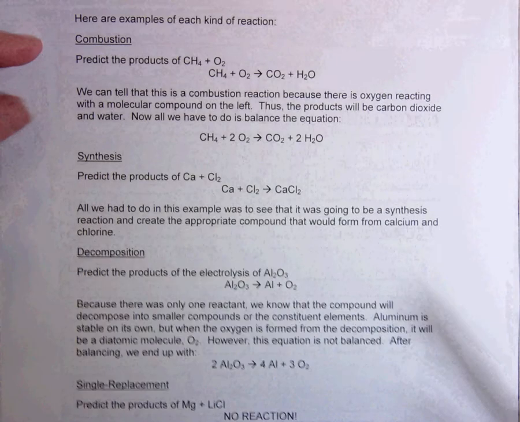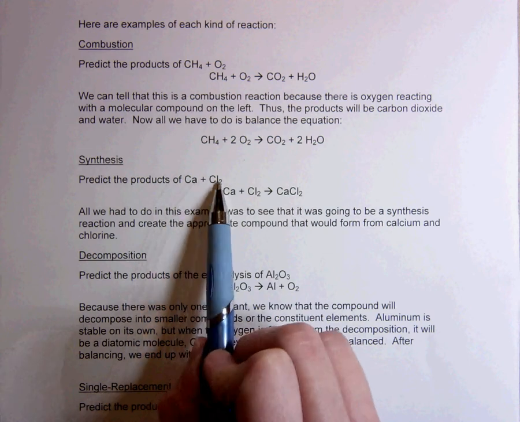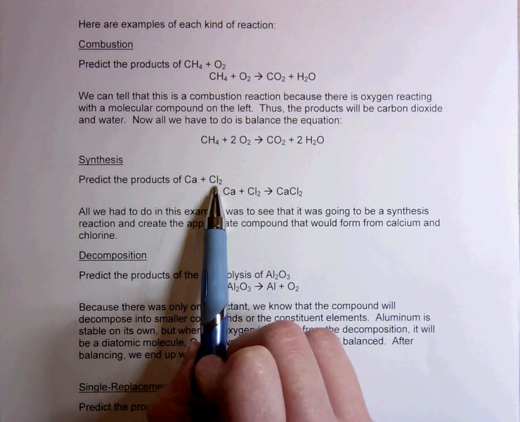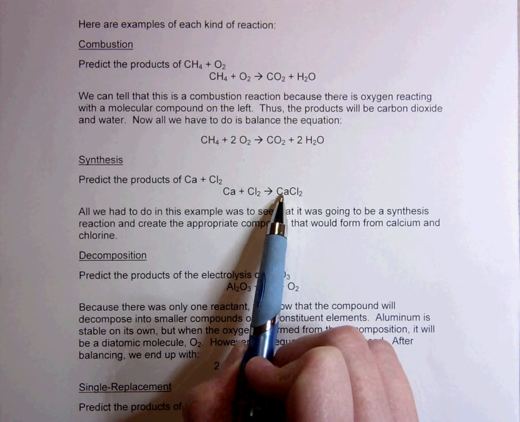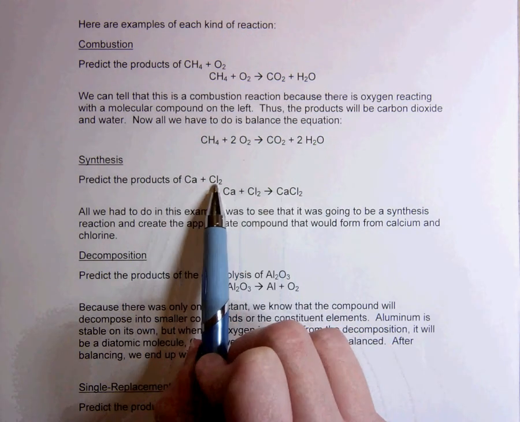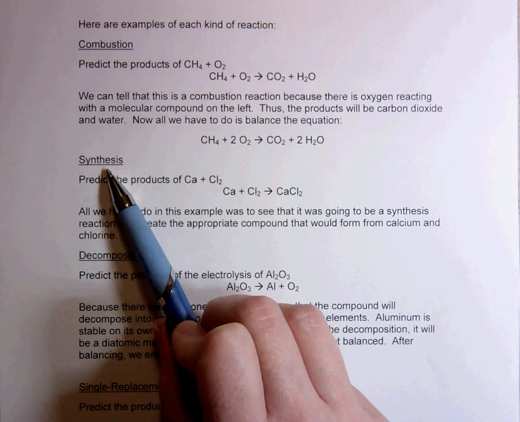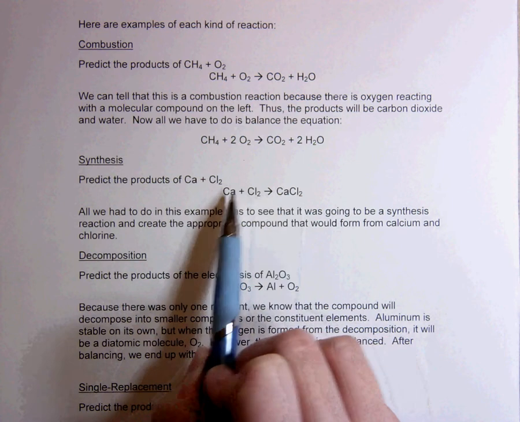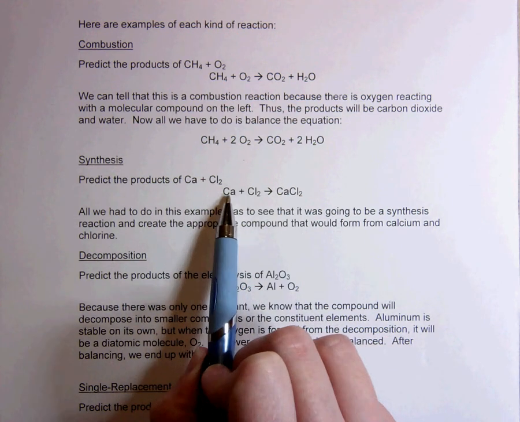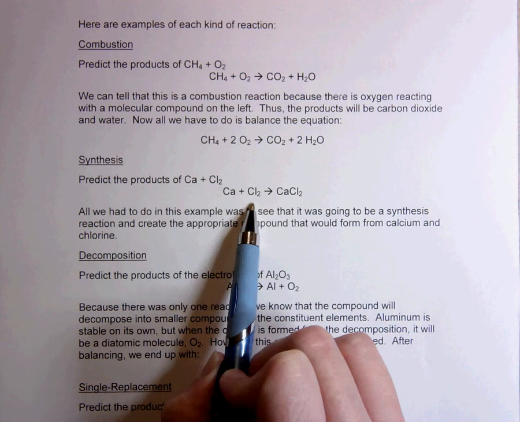For a synthesis reaction, you're going to look for two simple substances, typically 2 elements, and then put them together to make a compound. So if you see 2 elements that are reacting together, you've found a synthesis reaction, and you'll put an S for type of reaction. Then you will form a compound out of them. Now, this one happens to form CaCl2, which is what's written here. It won't always be that way.